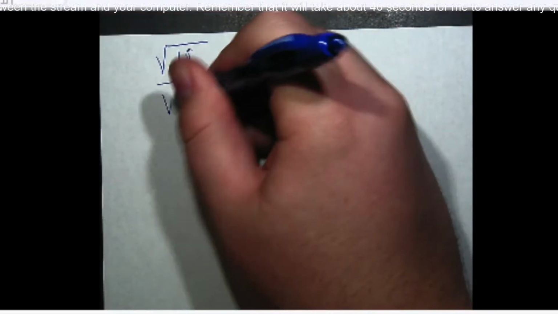What about this then? What if I have something like square root of 18 over the square root of 50?